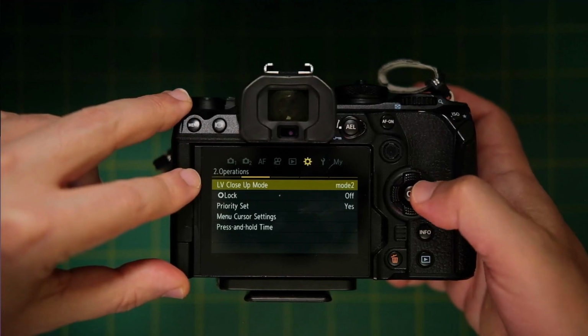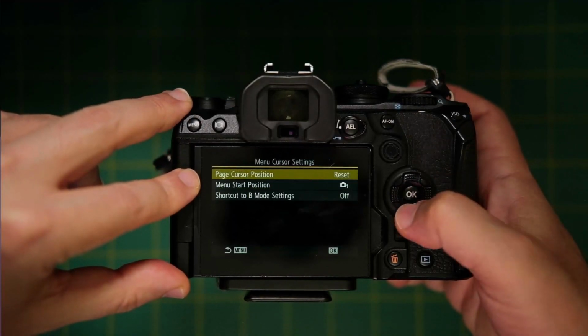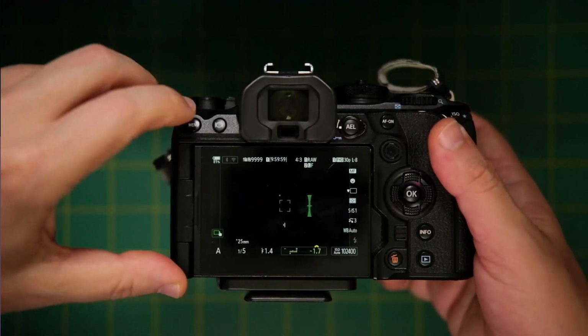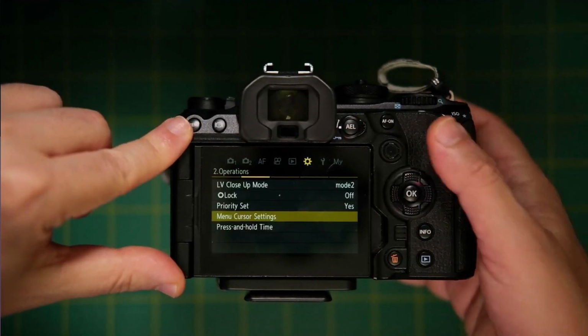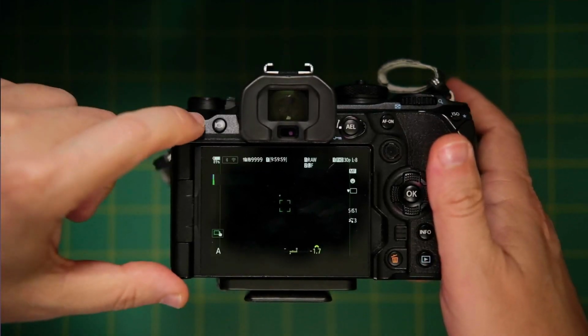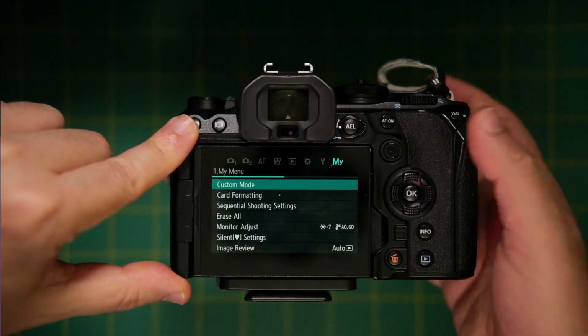So let's go back in here and change this to be my menu. So you can see if I push this, it doesn't go to my menu. But if I do some other operation in between and hit the menu, now it goes to my menu.